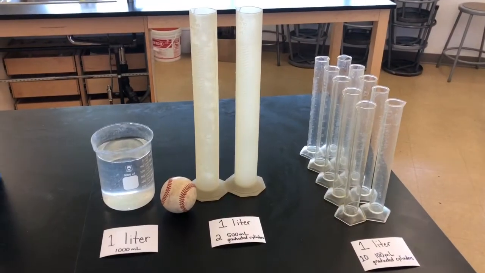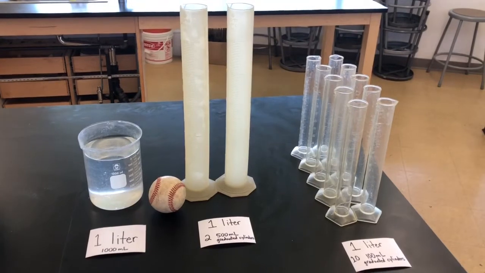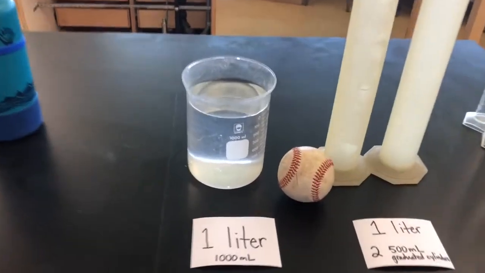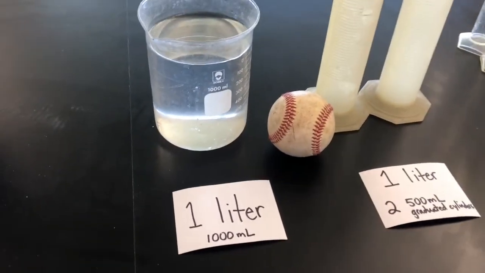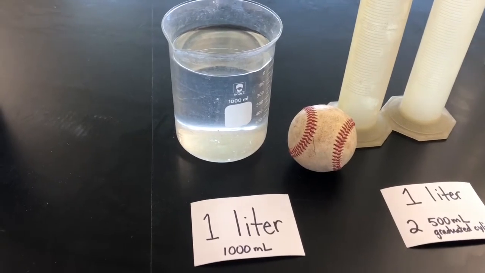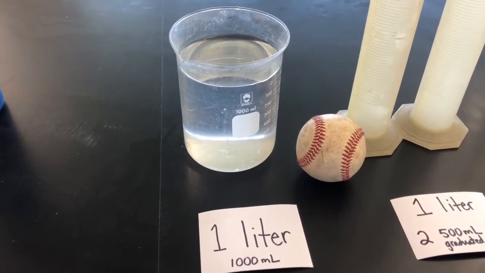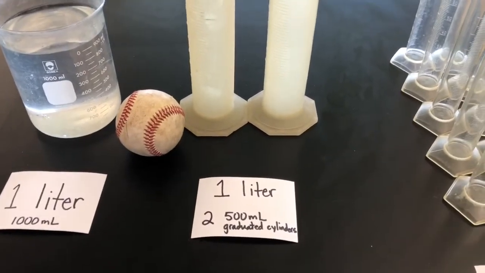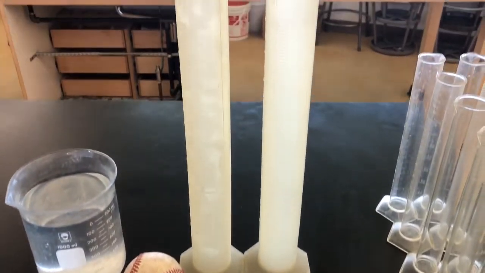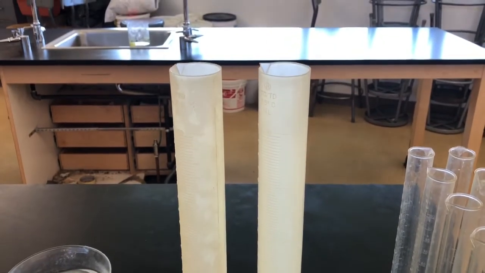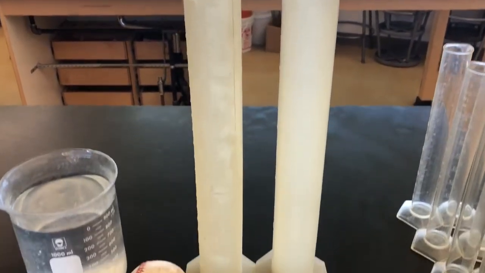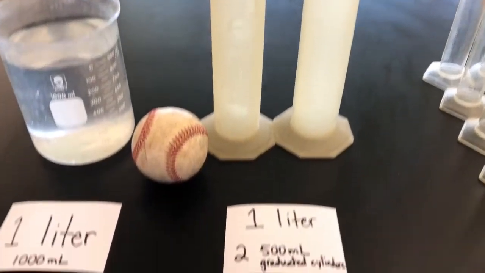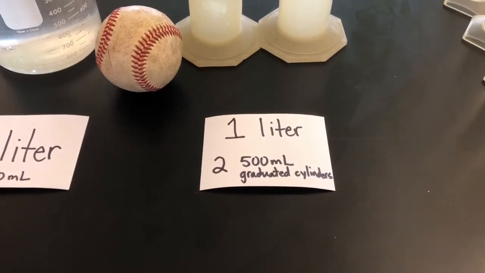Because the cubic meter is such a big measure of volume, we'll usually use the liter. And this is 1 liter of water. You can see that it's also 1,000 milliliters of water. Okay. Now, the same volume right here in the middle is 2 500 mil graduated cylinders. If I had 2 of those, that's going to equal 1,000 milliliters, which of course is 1 liter.